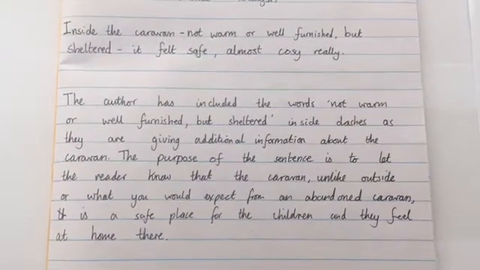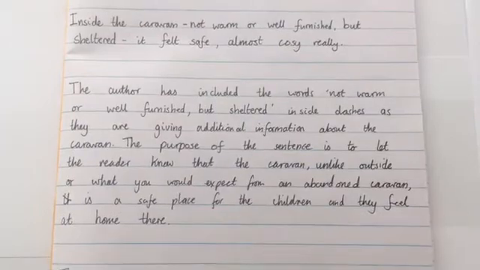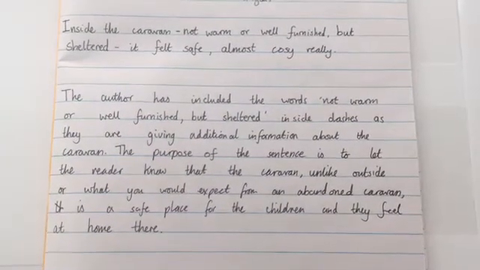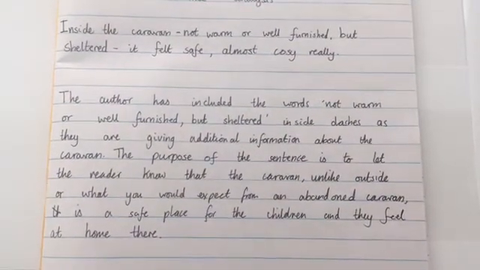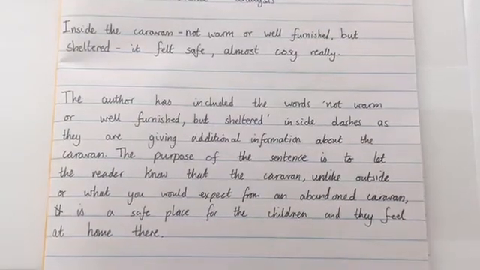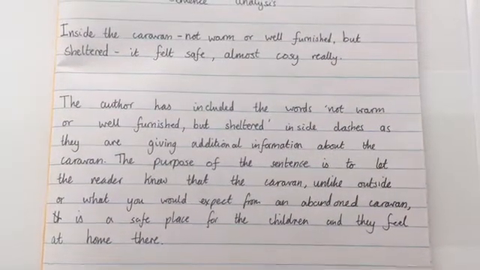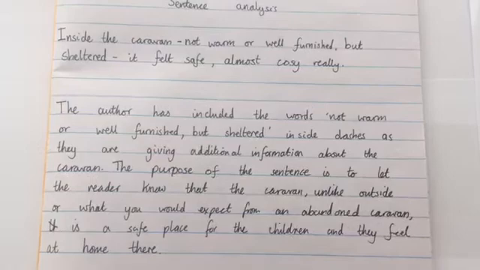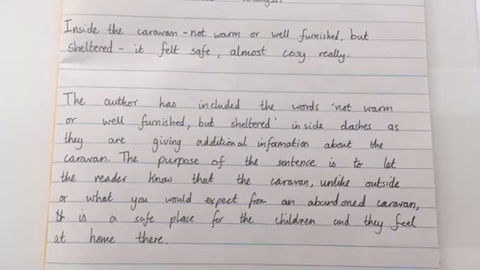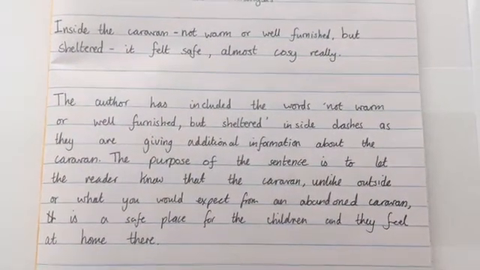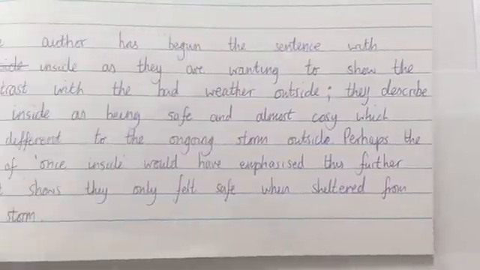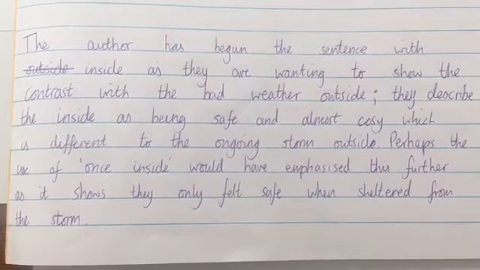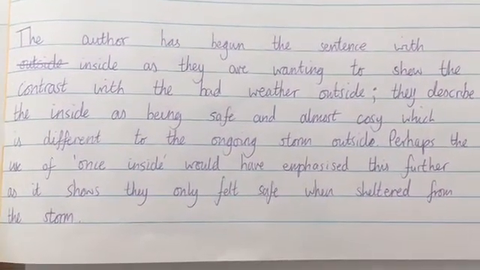Okay, the purpose of the sentence is to let the reader know that the caravan, unlike outside or what you would expect from an abandoned caravan, is a safe place for the children and they feel at home there. Okay, so obviously in the previous sentences it said about the storm going on outside, so it's a comparison to that.